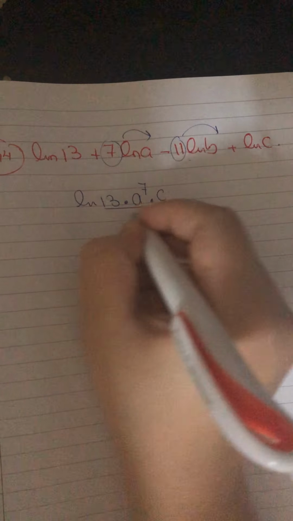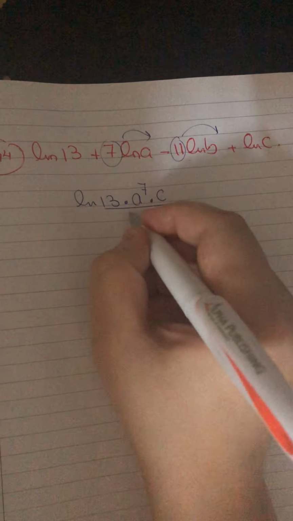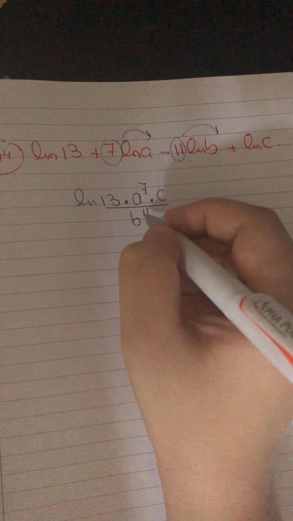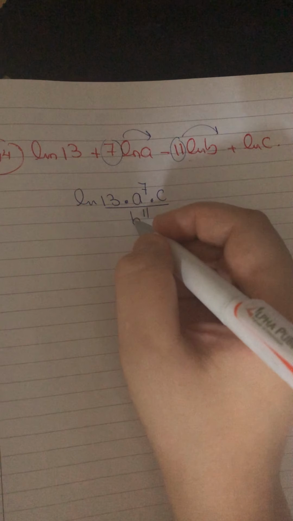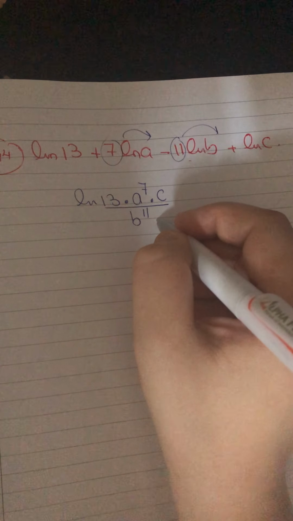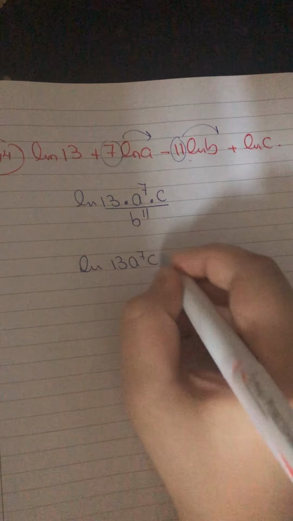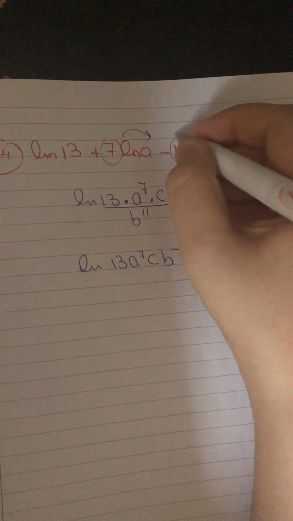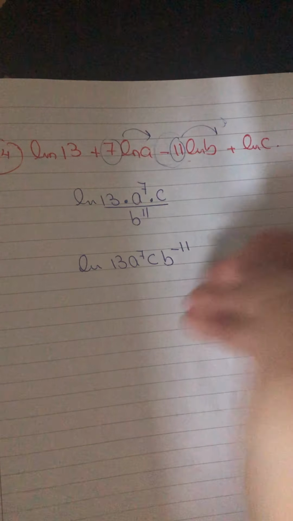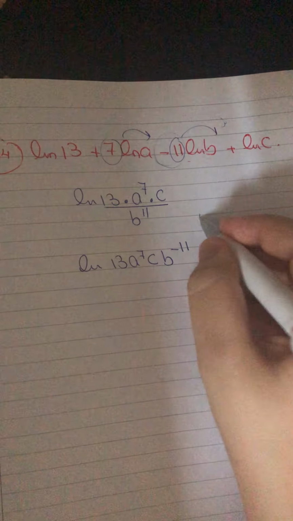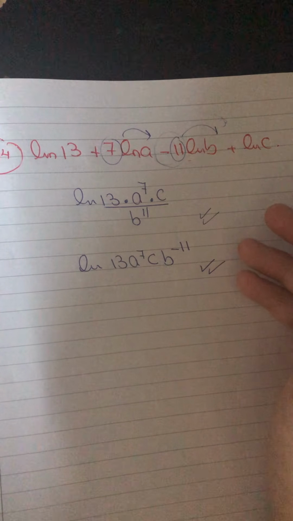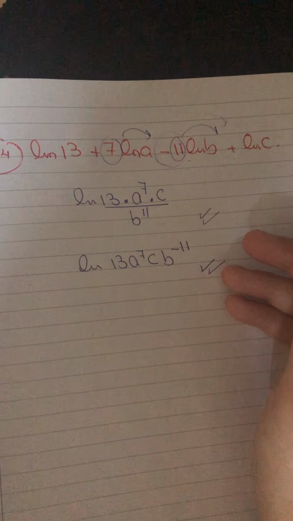I would just write ln once, divided by b to the power of 11, and I think this is the final answer. Or you can write it as ln of 13 a to the power of 7 c b to the power of negative 11. If you took the negative 11 as a power, this is also a possible answer, according to the choices that you have.